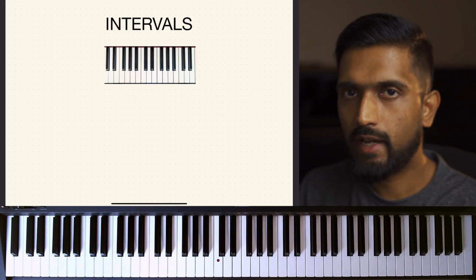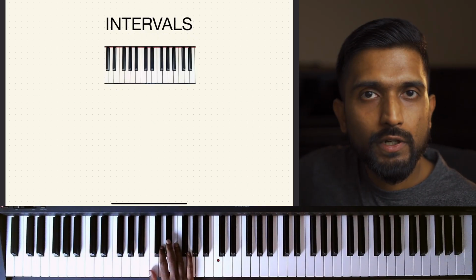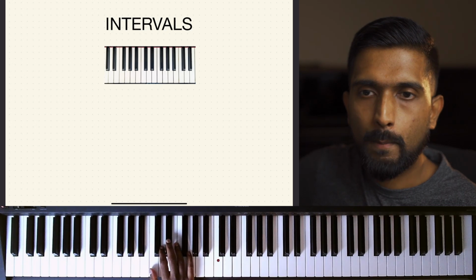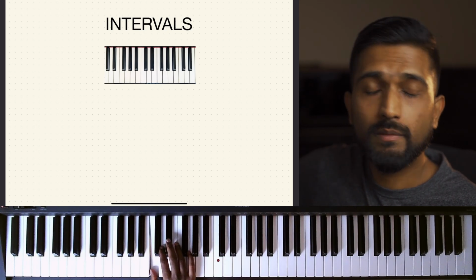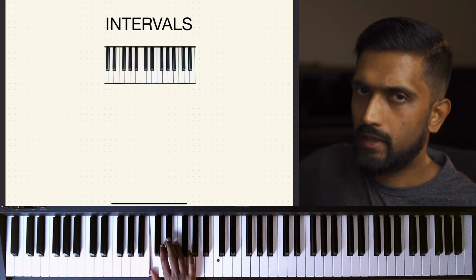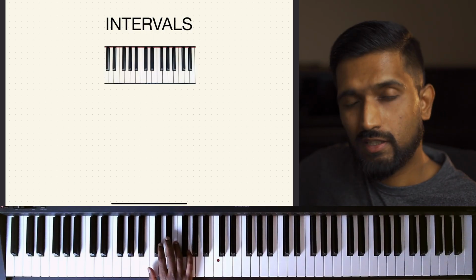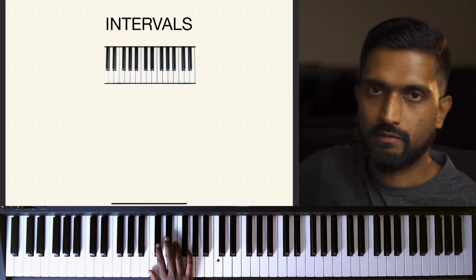We'll first start by identifying all the different intervals. We'll keep our starting point as C to keep things simple. So this is C. I play the C twice. That is 0 intervals, or zero semitones to be more specific.